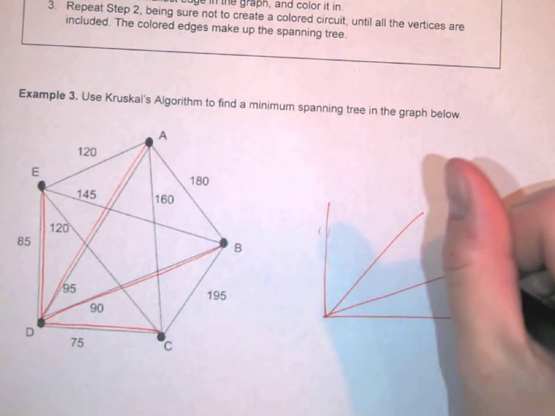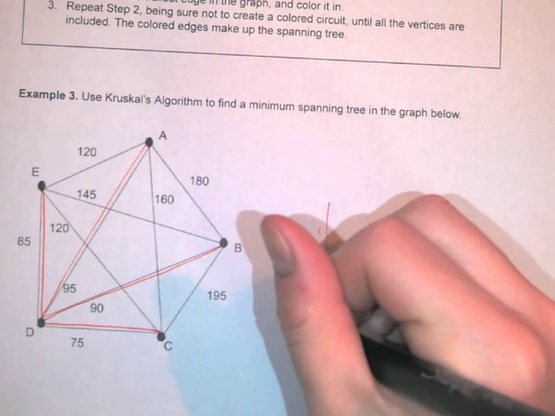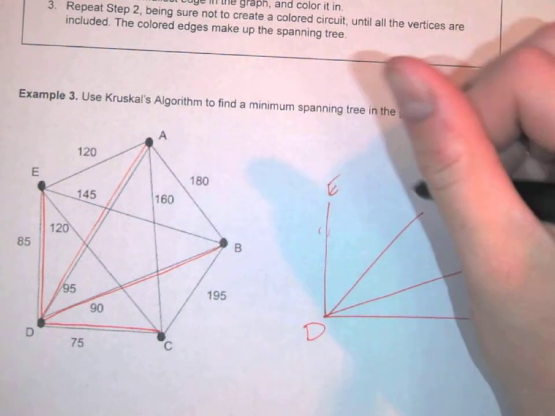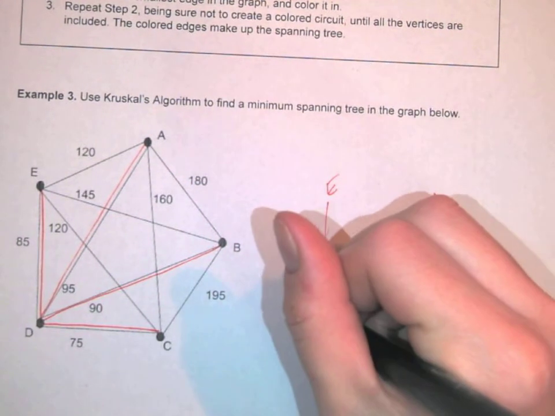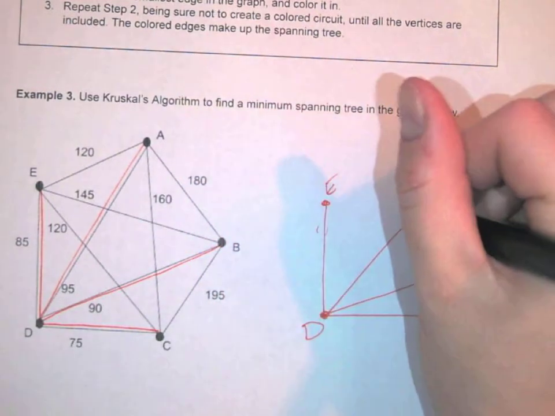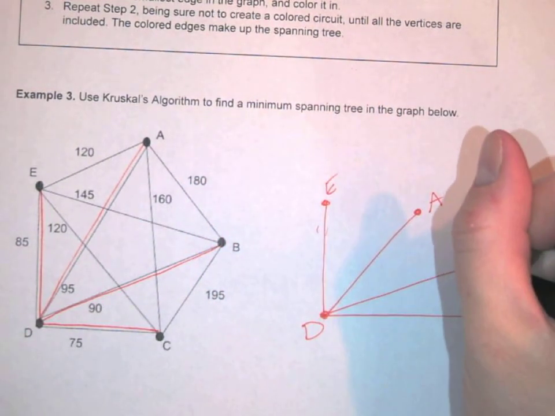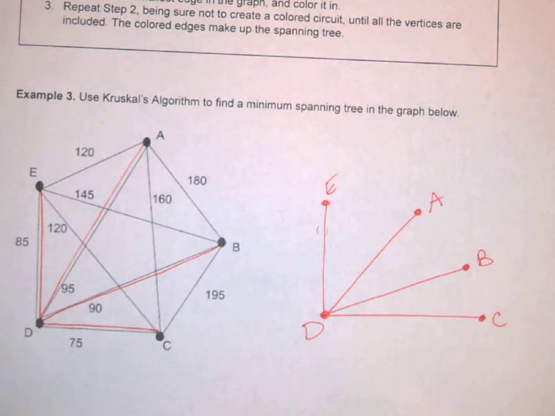So if we extract just the tree, this is what our minimum spanning tree looks like.